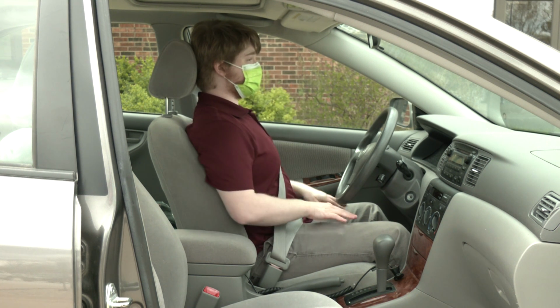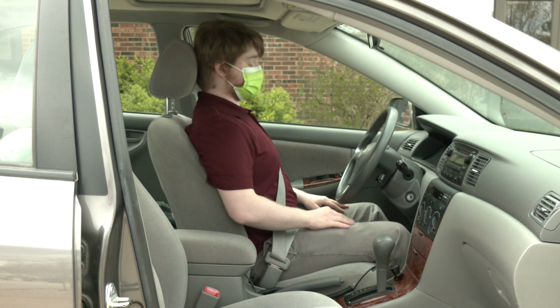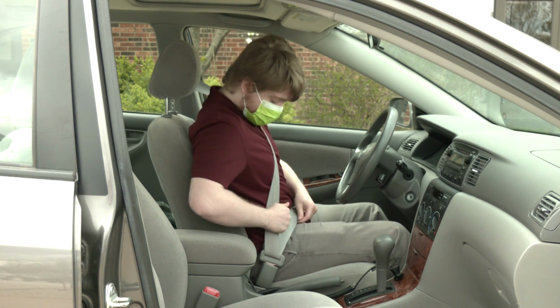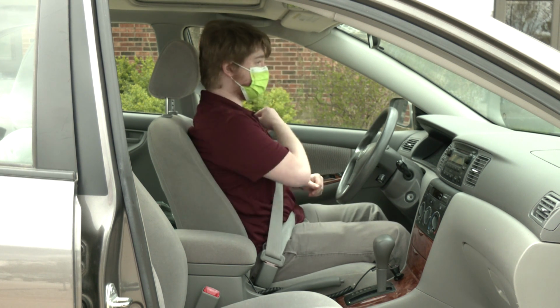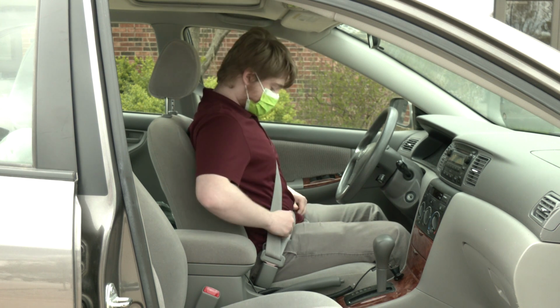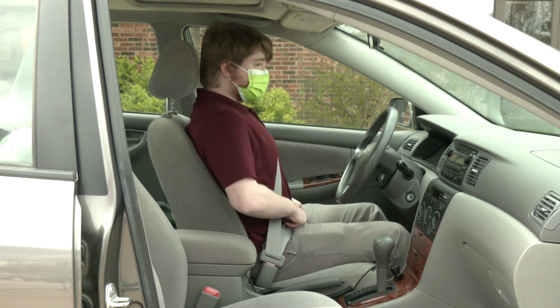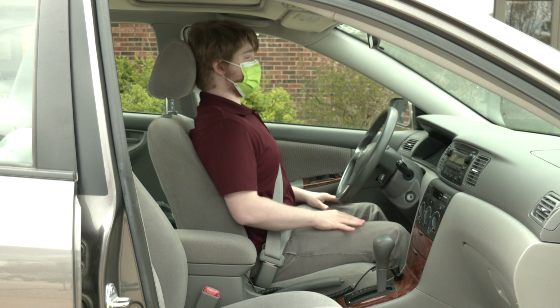The part of the seatbelt that goes over your lap should be low enough that it hugs your hip bones. The lap belt should not go across your stomach or abdomen. This can cause more damage in the event of an accident.